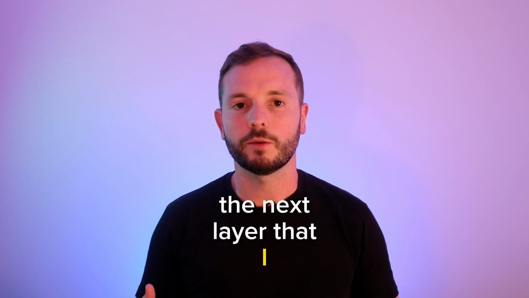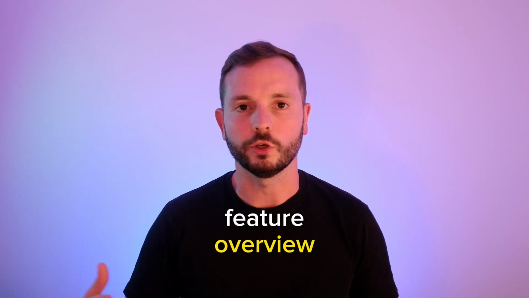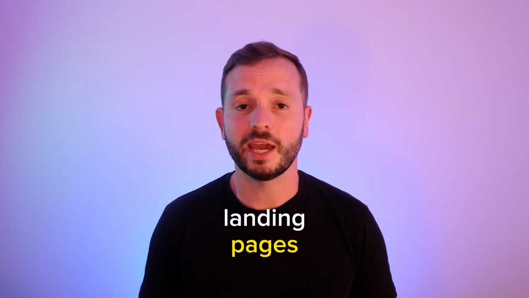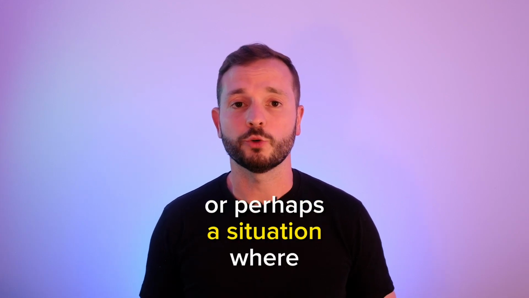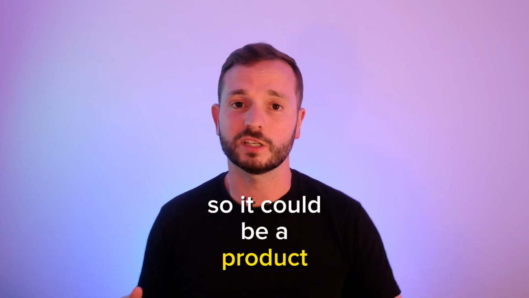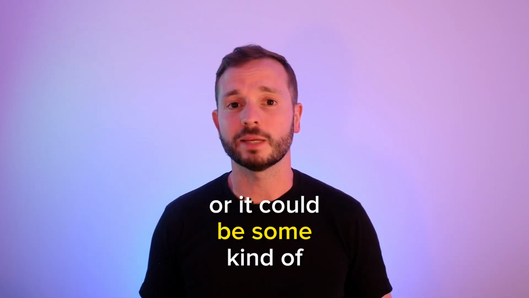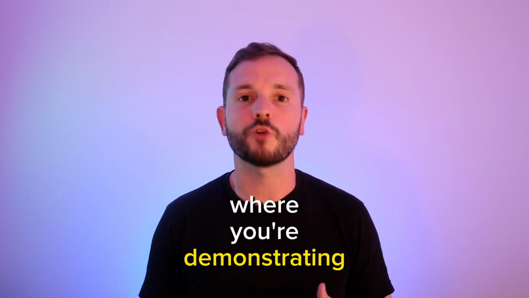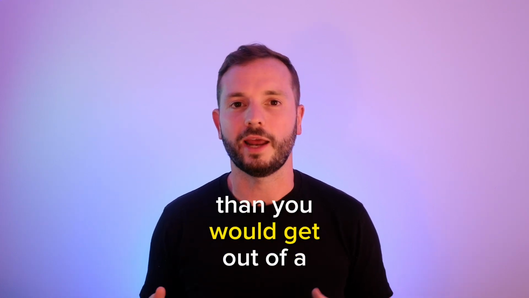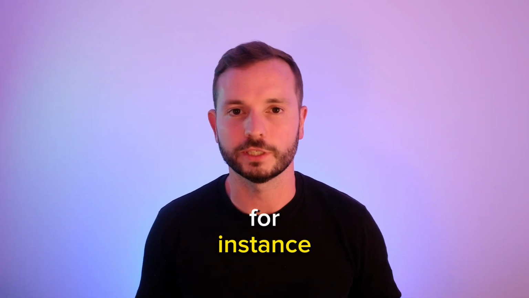The next layer that I want to talk about is a feature overview. Feature overviews are really helpful for pay-per-click landing pages, or perhaps a situation where you want to demonstrate individual features. So it could be a product page, or it could be some kind of demo center where you're demonstrating how your app functions in a lot more detail than you would get out of a walkthrough video, for instance.